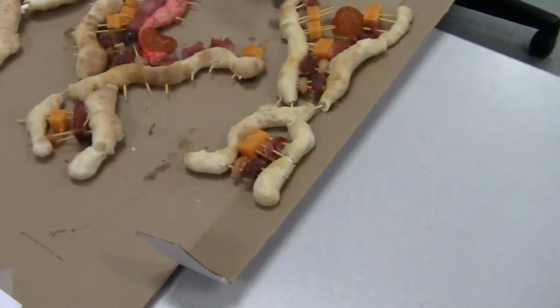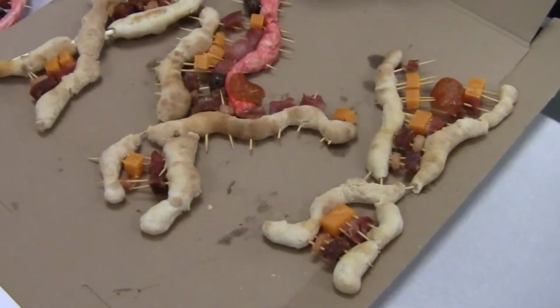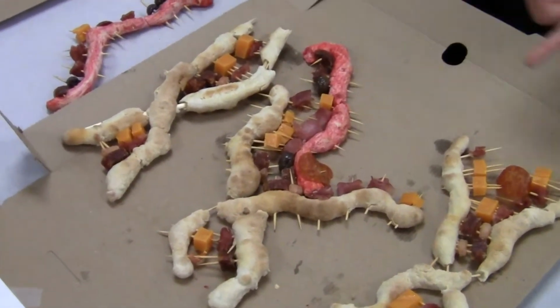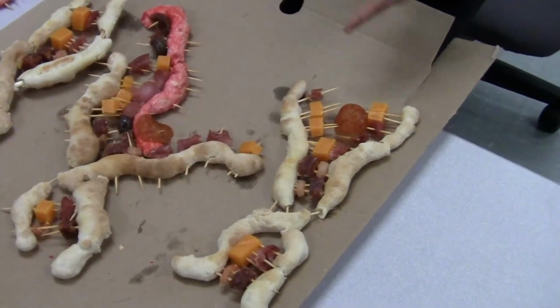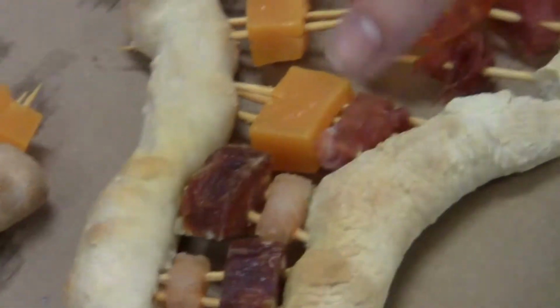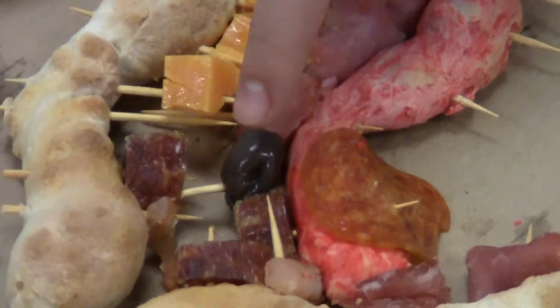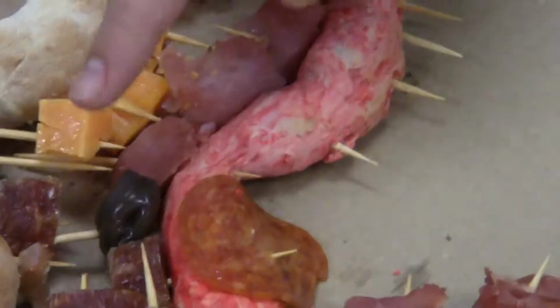Just to explain a few things in our model, these breadsticks represent DNA, and the ones with the red food coloring are the RNA. And then we have a few different bases. We have sausage, which is adenine, shrimp, which is thymine, cheese, which is cytosine, ham is guanine, and then the different one is the olive, and this is on the RNA, and this is uracil.